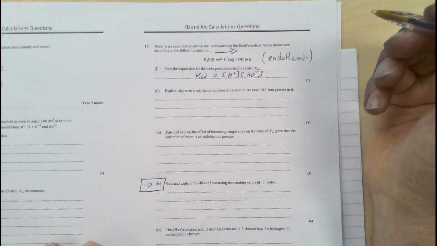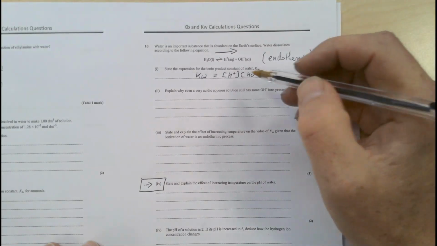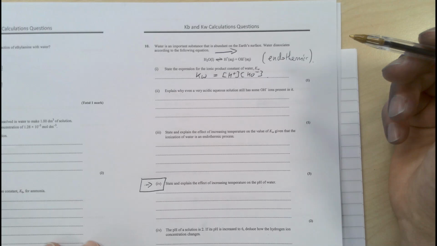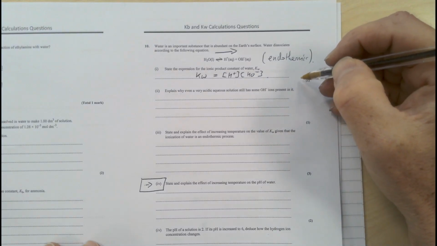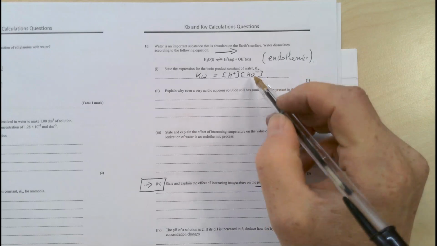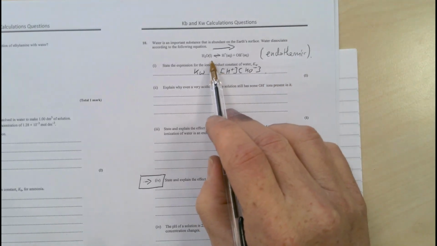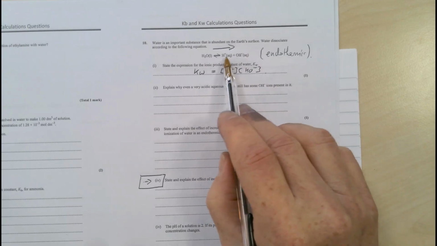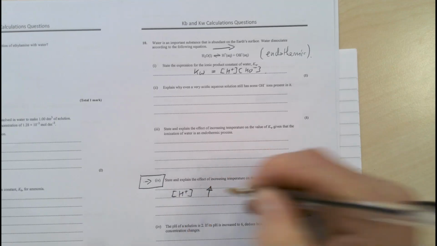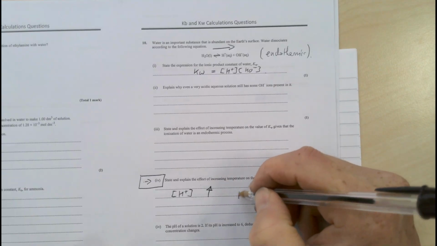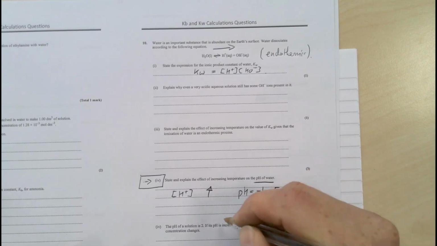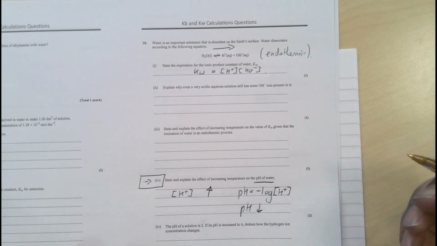So far so good? Right, so if the equilibrium shifted to the right, that means the concentration of H plus and the concentration of OH minus have both gone up, which means actually Kw goes up and pKw goes down. But it's asking you about the pH, and so we don't have to think about the hydroxide at all. We've just said that if the temperature goes up, the concentration of both of these go up. So it's still neutral, but the concentration of hydrogen ions increases. And given that the pH is equal to minus the log of the hydrogen ion concentration, the pH therefore must have gone down.